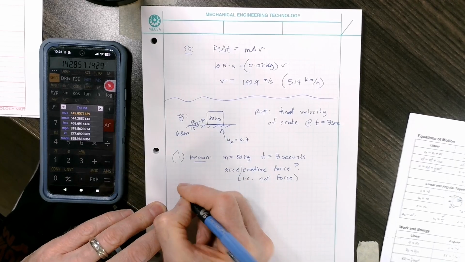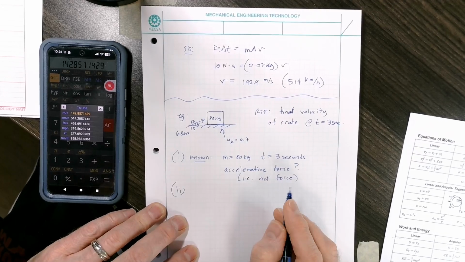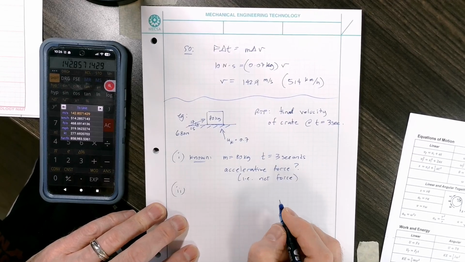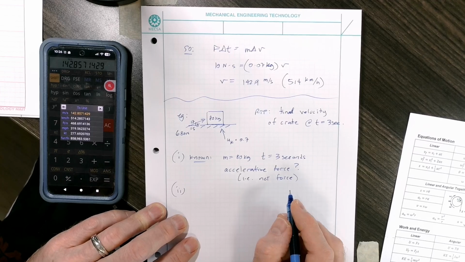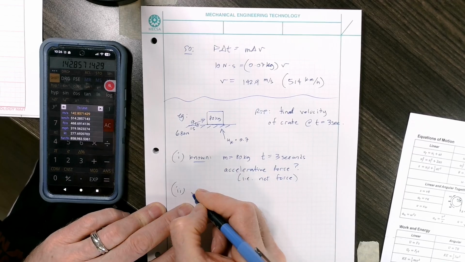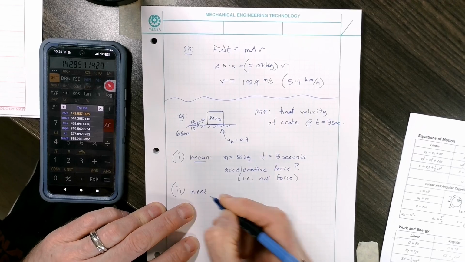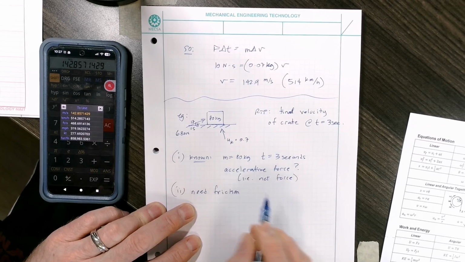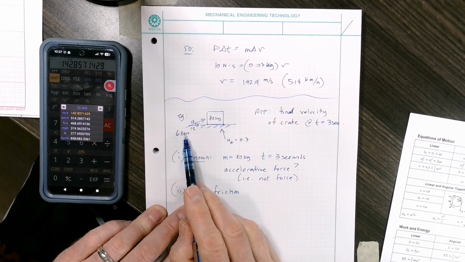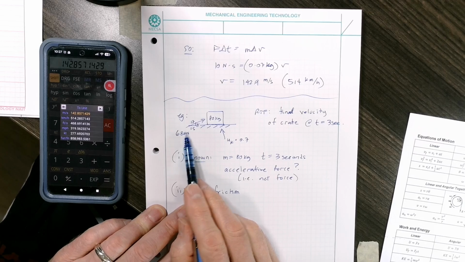So we have to initially do a free body. And you think, I don't want to do a free body. Okay, we won't. Need friction force. We're fighting friction, okay? The other thing to note here is that the applied force is not all going to go to acceleration, not even the horizontal part.